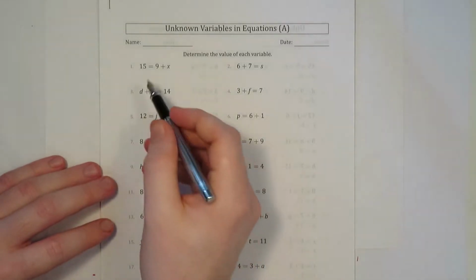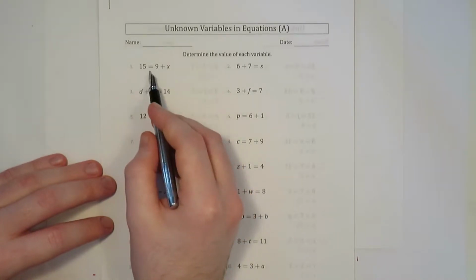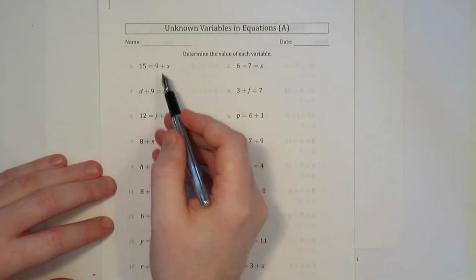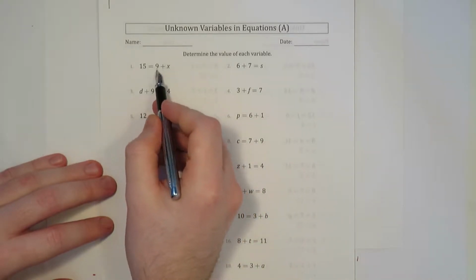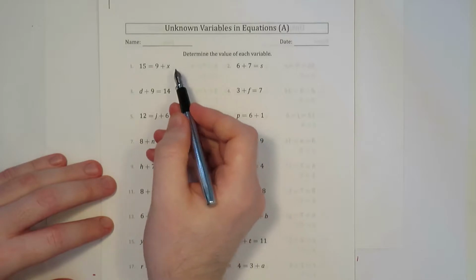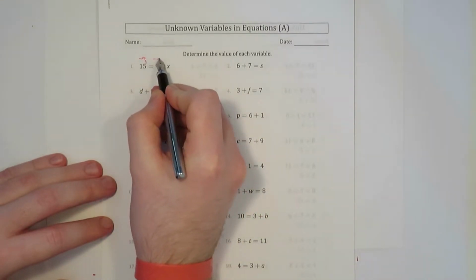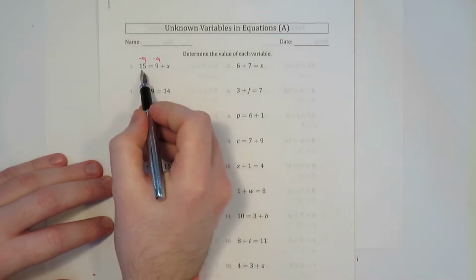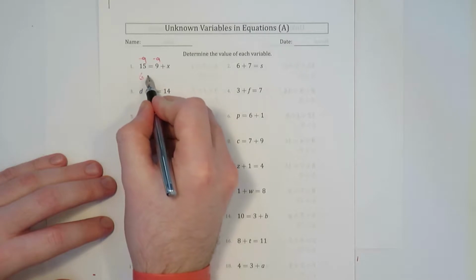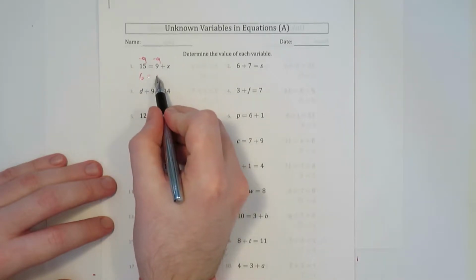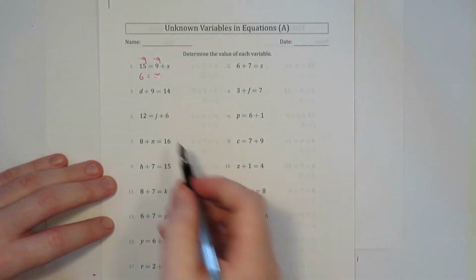So, first question here. 15 is equal to 9 plus x. Now we want to work out what the value of x is. So, here we have a 9 on this side, so we want to get rid of that, and we do that by subtracting 9 off of both sides. So this side will be 15 subtract 9, which is 6, and then this side will just be x. So here x is equal to 6.